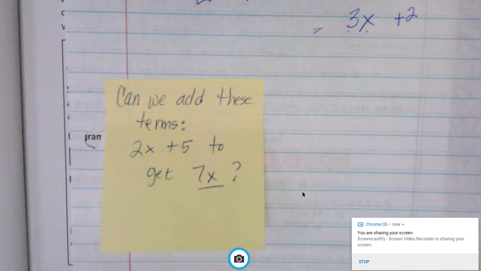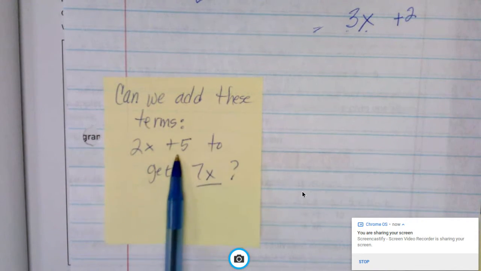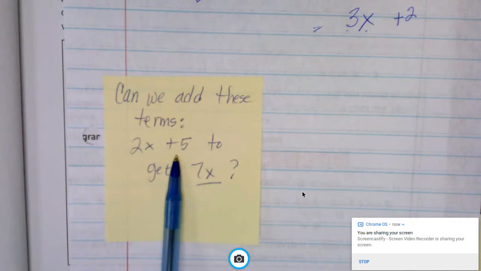No. So 2x tiles plus 5 one tiles are different shapes.